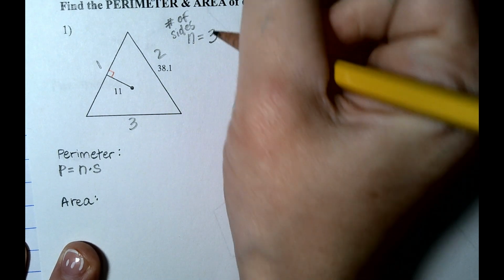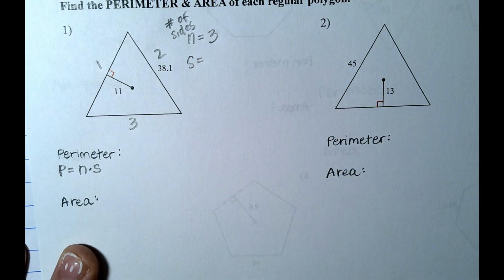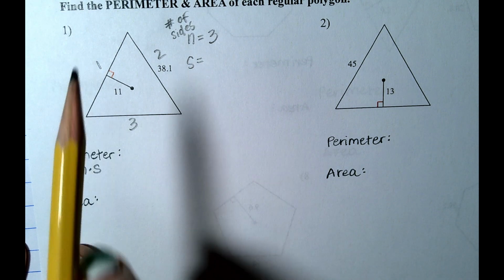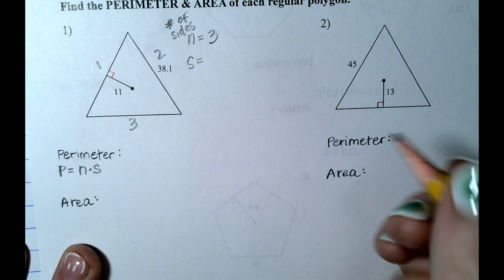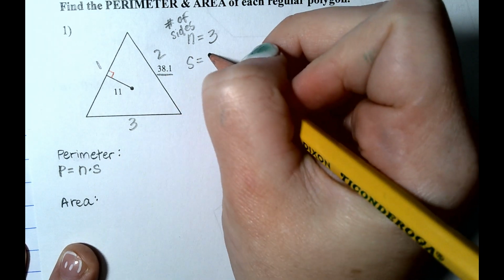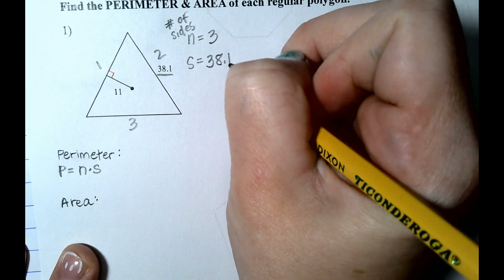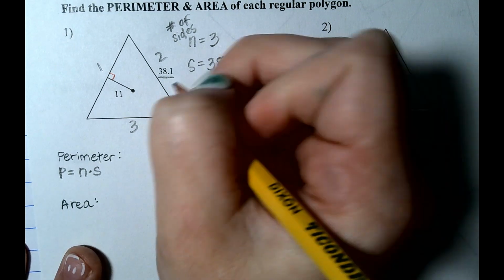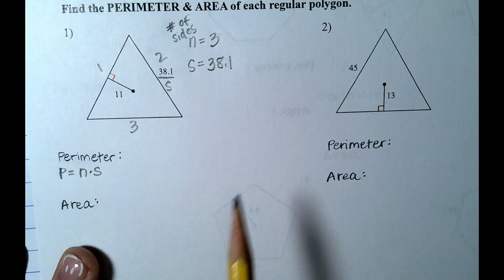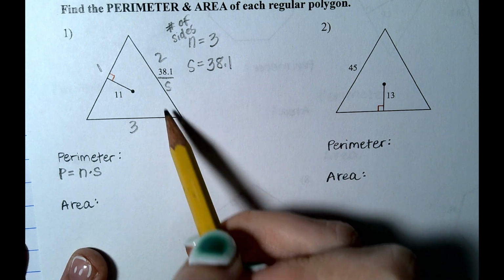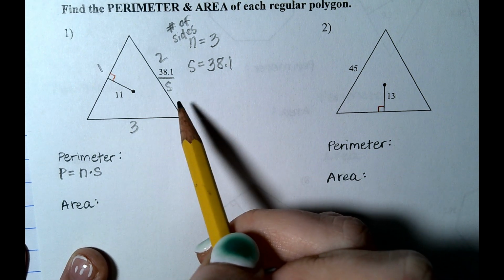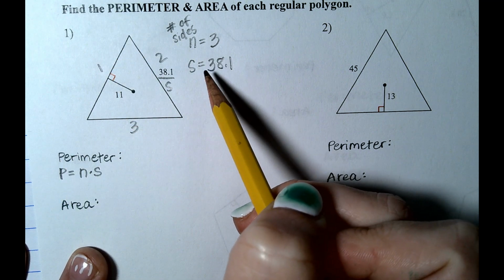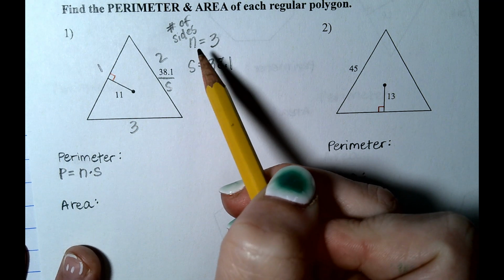And what is my side length for number 1? 38.1. Yes, 38.1. This is our side length. And since these are regular polygons, all 3 sides are the same length. So that's why we're taking that number times the number of sides.